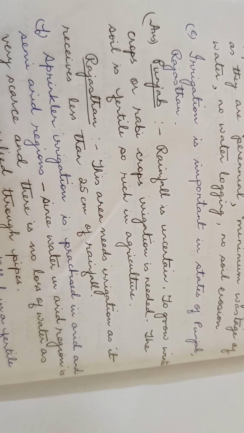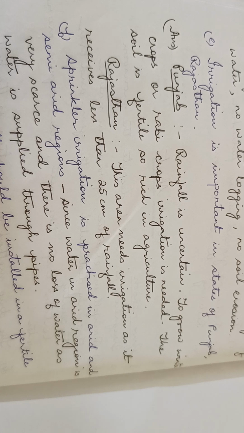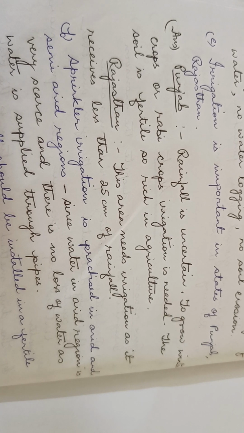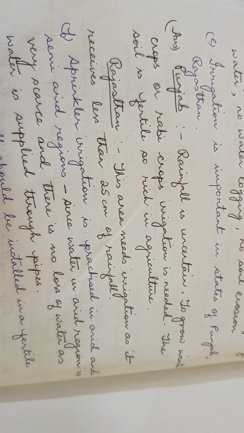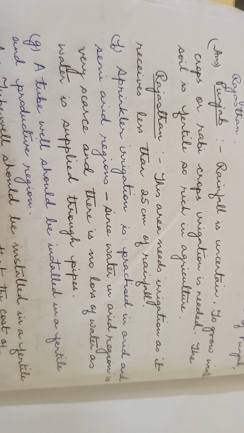Next question. Sprinkler irrigation is practiced in arid and semi-arid regions. Since water in arid regions is very scarce, and there is no loss of water as water is supplied through pipes, sprinkler irrigation is important in arid and semi-arid regions.